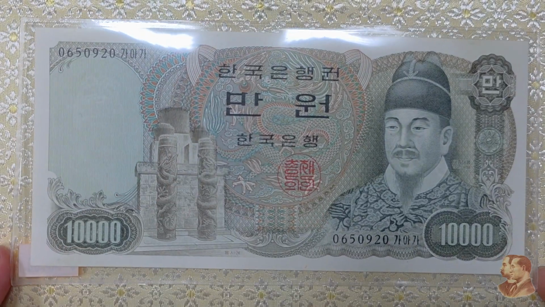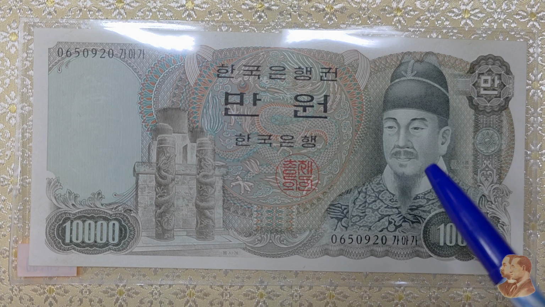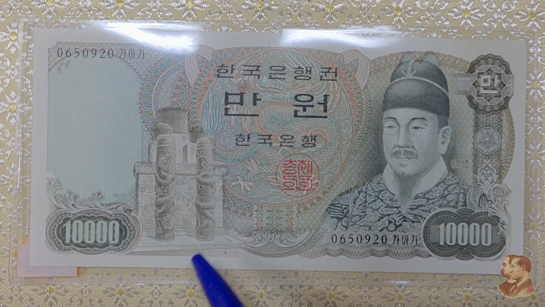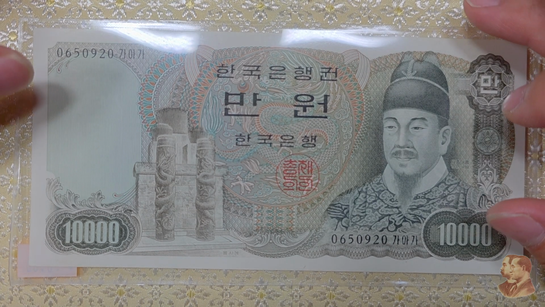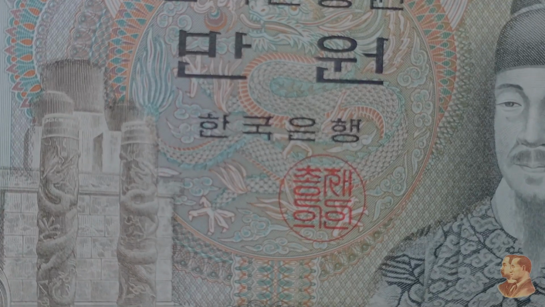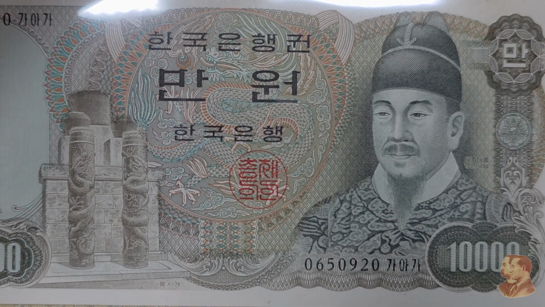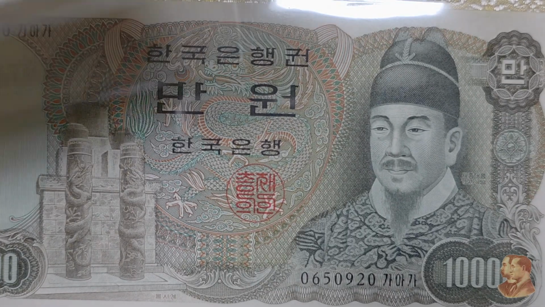And then the highest note is the 10,000 note. So you have King Sejong the Great, and then the water clock, one of his inventions. So like I said earlier, they don't really have an image of what King Sejong actually looked like.